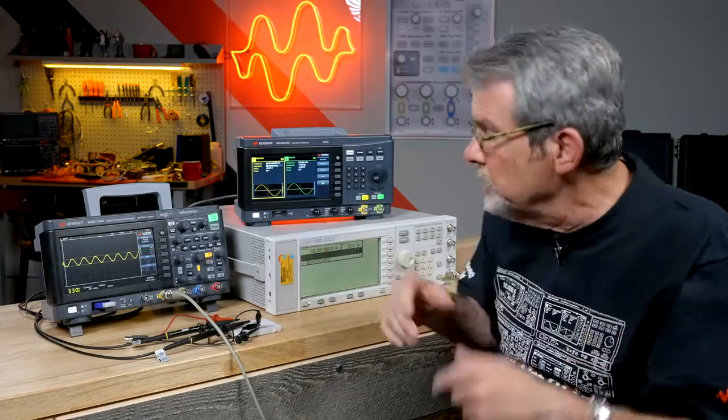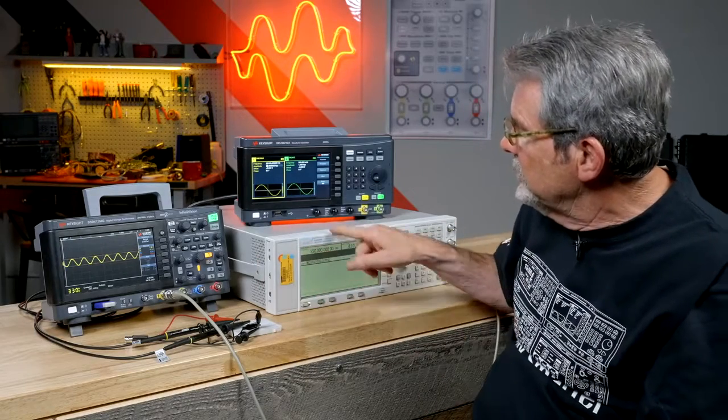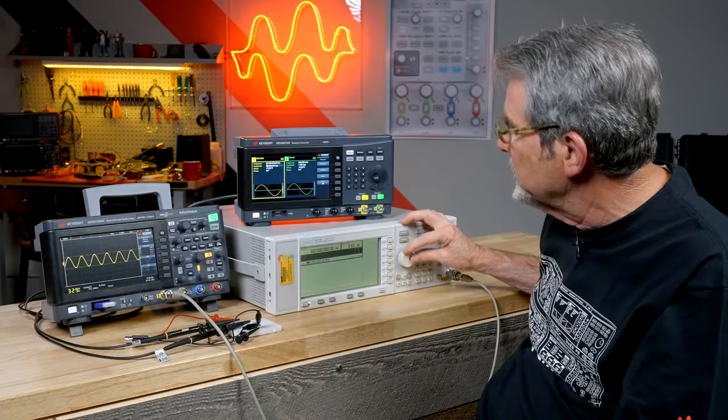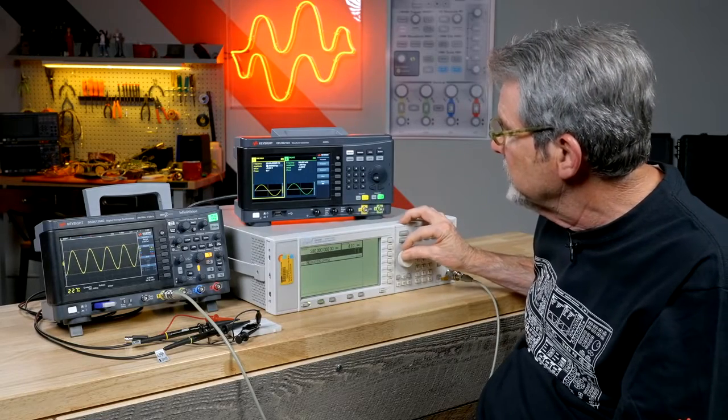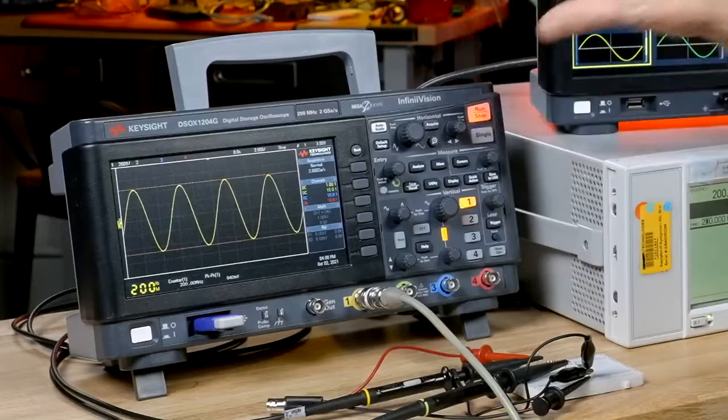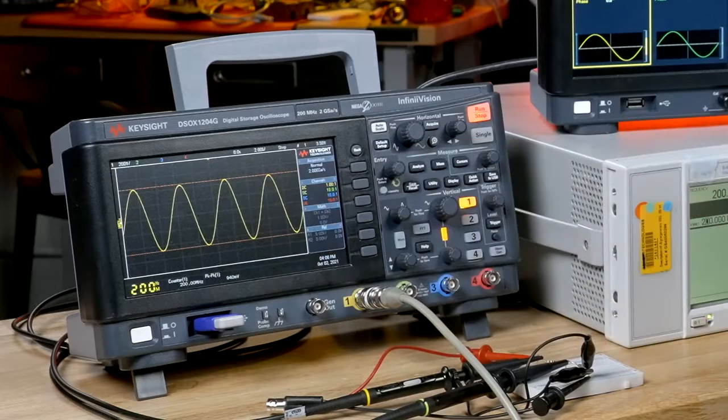So what other specifications are important? How about sample rate? Let's do a test and see if this oscilloscope has sufficient sample rate to capture its full bandwidth, which is 200 megahertz. My generator is currently set at 330 megahertz. I'm going to roll it back down to 200 megahertz. So there's a 200 megahertz sine wave. Let's do a single shot acquisition. There you can see it captured the sine wave.